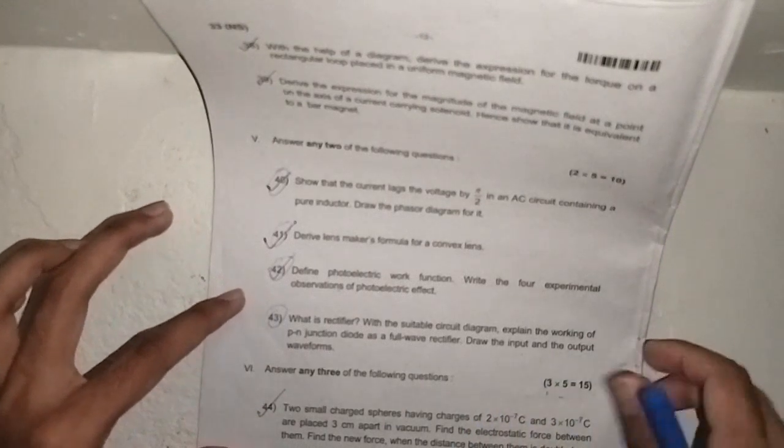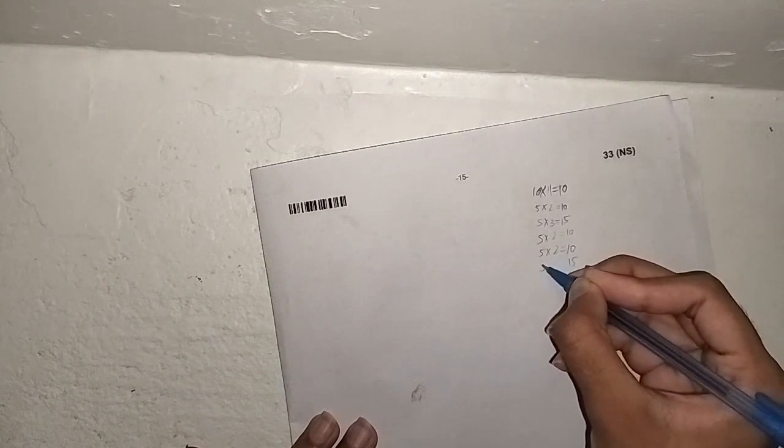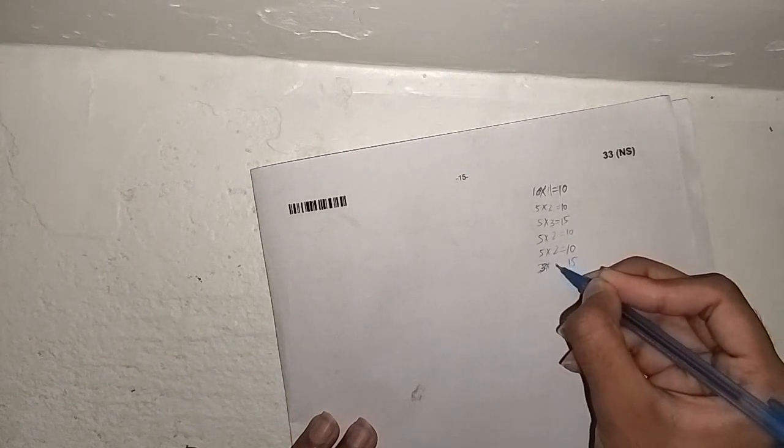Okay, so if you solve these problems, if you solve 3 problems correctly, you'll get 5 marks for each problem, 15 marks you'll get, right? So finally, 3 into 5, 15 you will get, right? Okay, so here is the total, right, for 70.